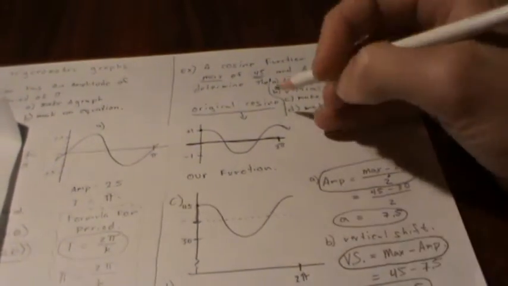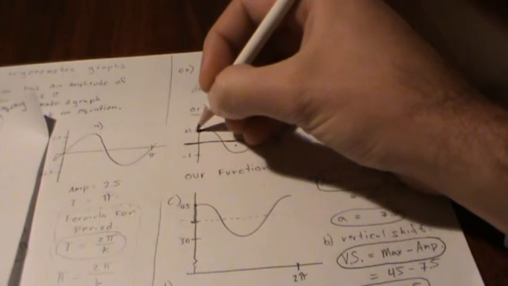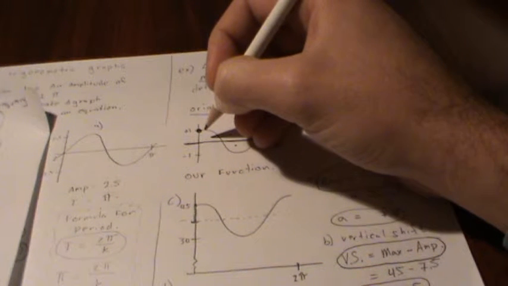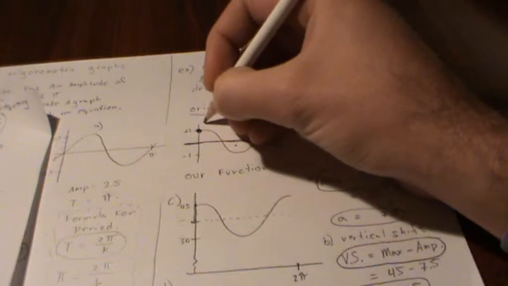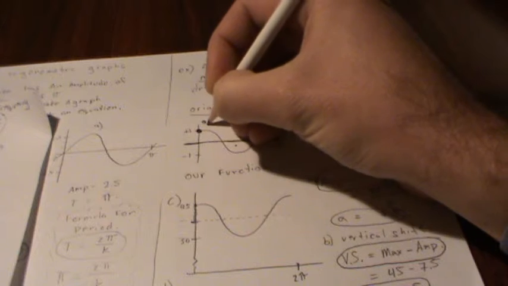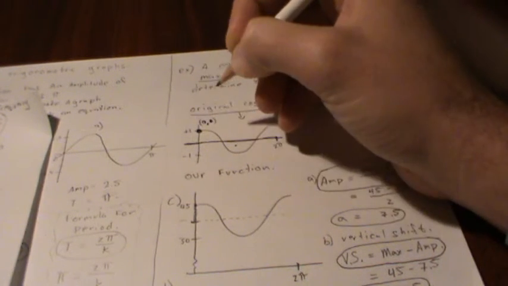Well, if I think of the original cosine function, which is over here, the original cosine function starts with the maximum at 1 already. Or sorry, 0 comma 1. That's where my maximum is.